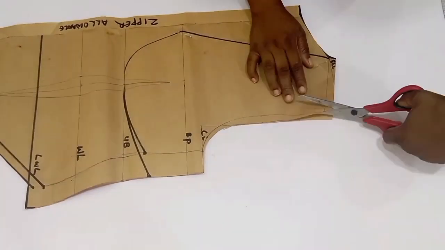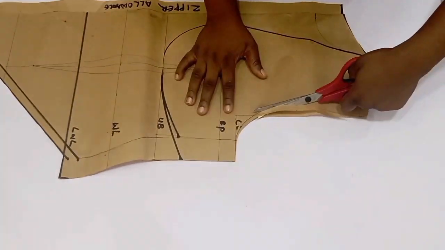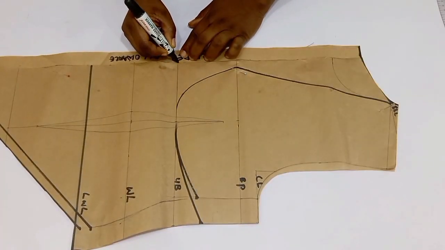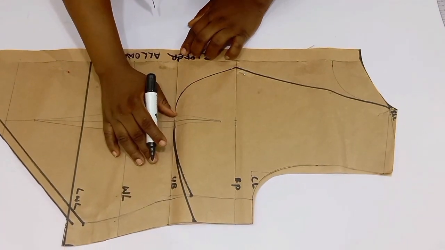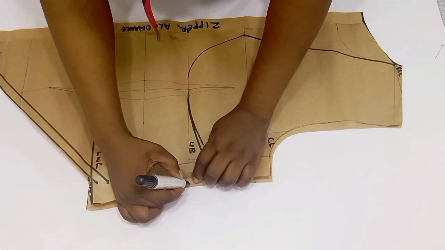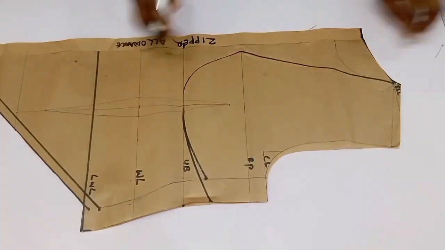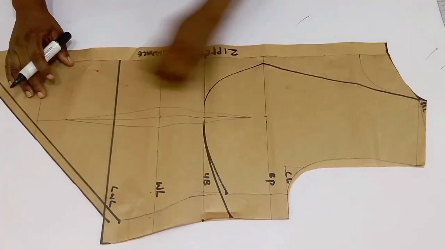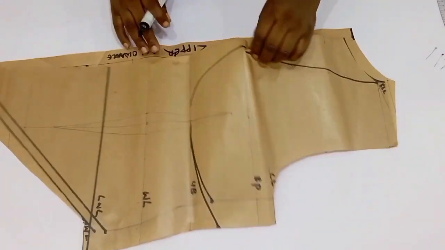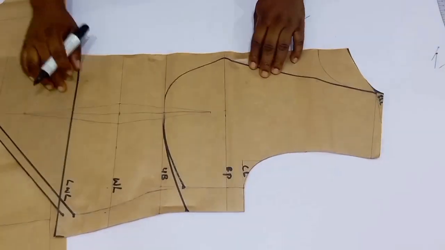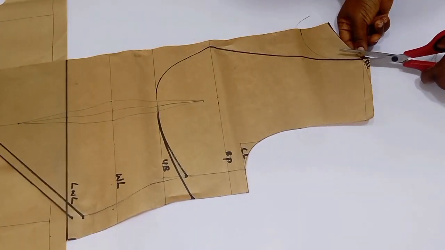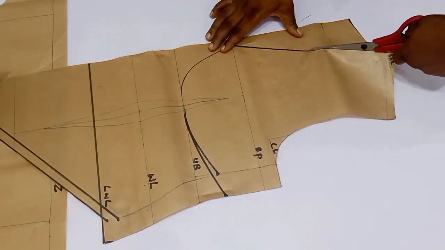My yoke for the back is equally going to start from the under bust line, so I'm going to go ahead and indicate that before removing my front pattern. So after I indicated that, I went ahead to remove my front pattern, and the next thing I'm going to do is to now cut out my front neckline and then equally cut out the yoke.